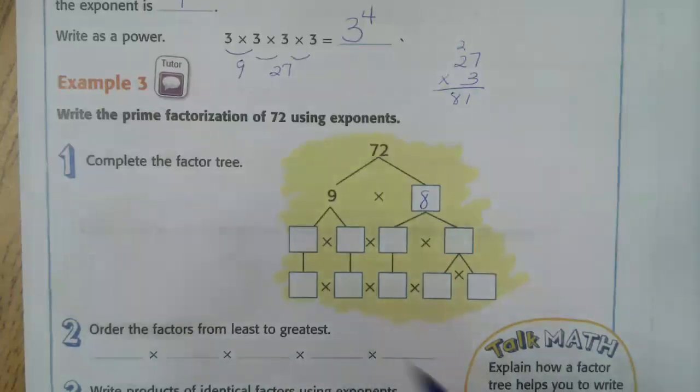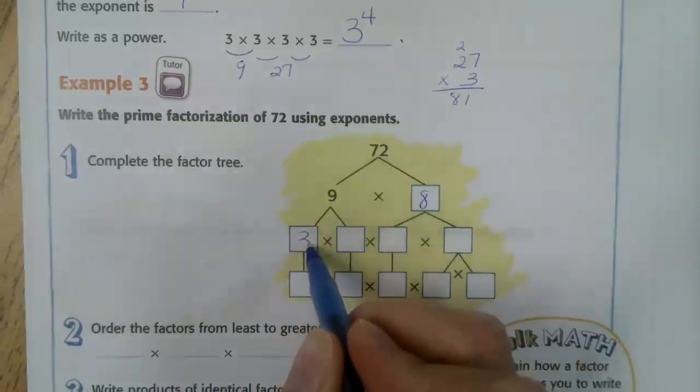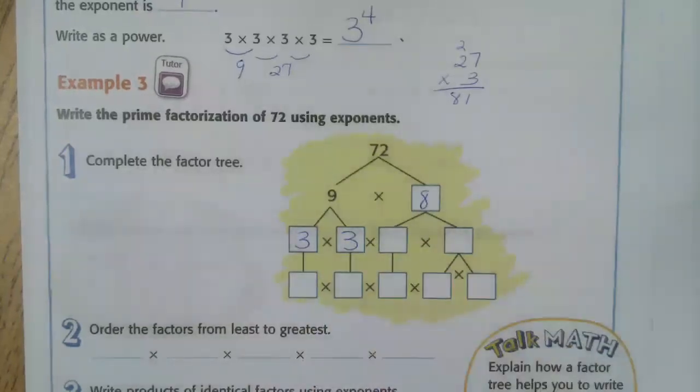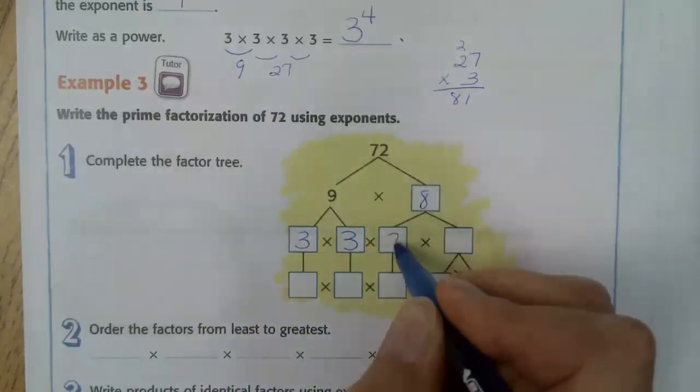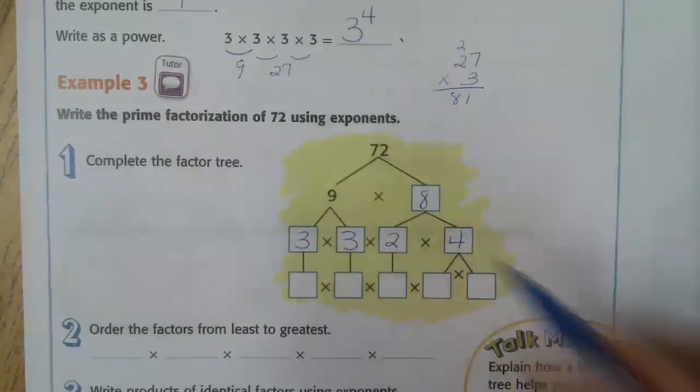So let's see, other things I can think of that I can multiply together to get me 9. I would do 3 and 3. For 8, let's see, I can't use 1 and 8 because 1 is not prime, but I can use 2 and 4. I can do that.